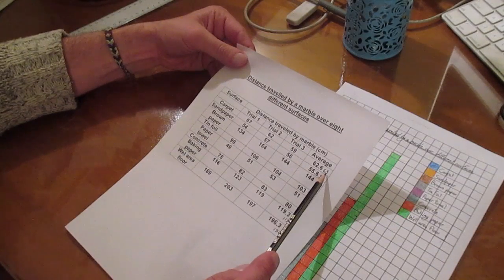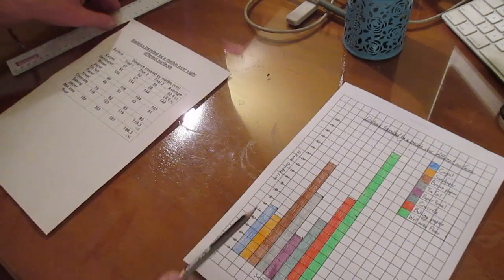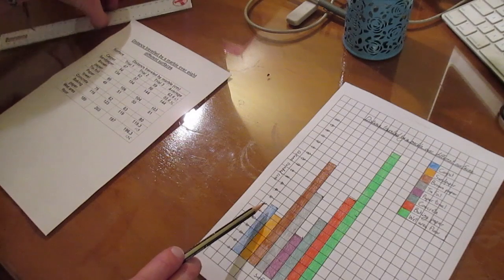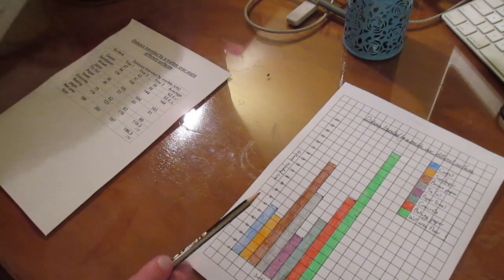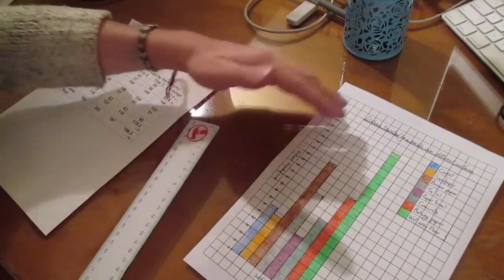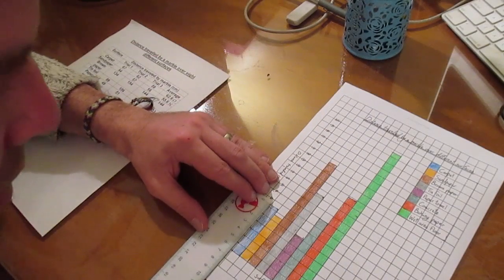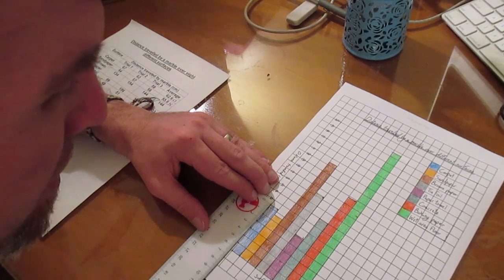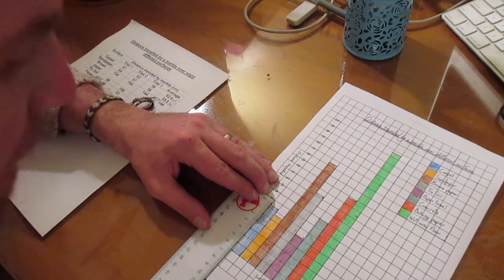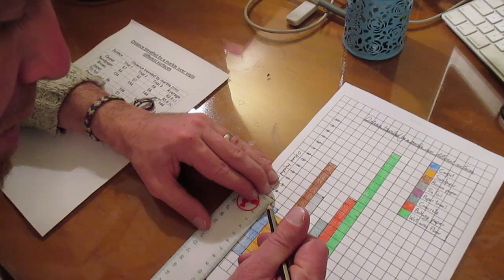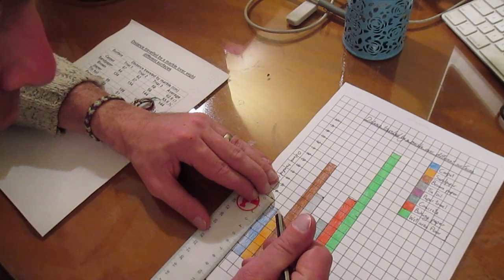So for the carpet, the average was 63 centimetres. It got a nice 60 there, but obviously there's no 63, so what you need to do is get a ruler, and when you're drawing your bars you need to make sure you do use a ruler. So I measured 3 millimetres up from the 60, and then drew a line across.